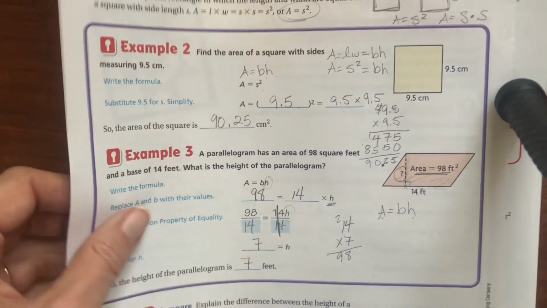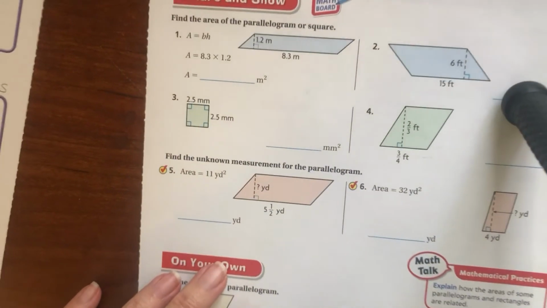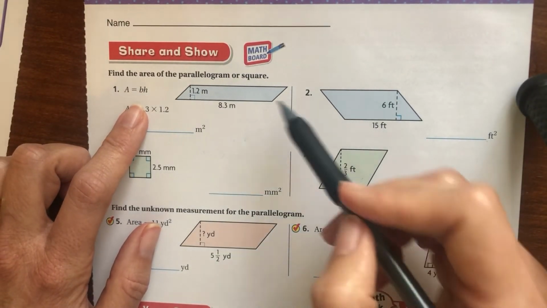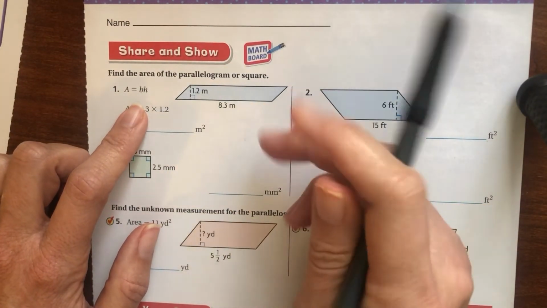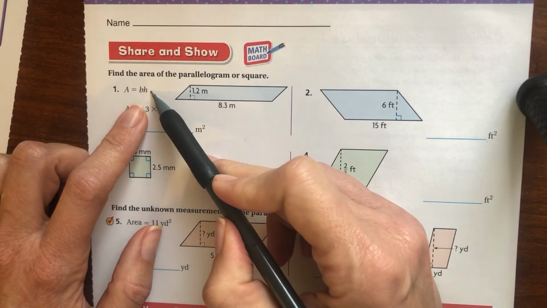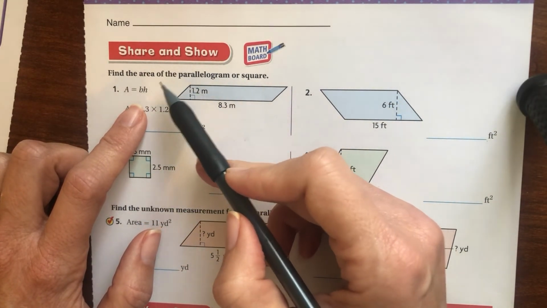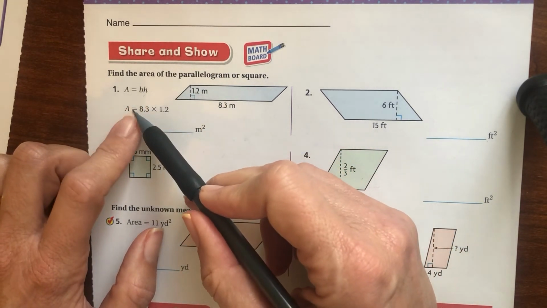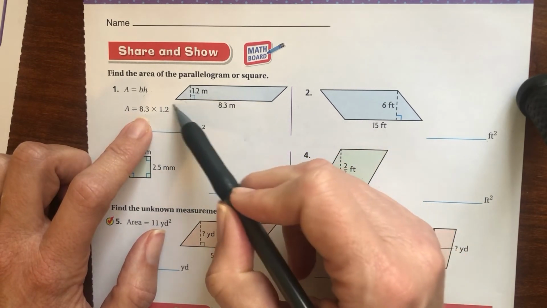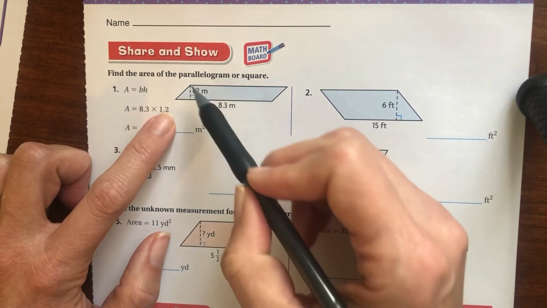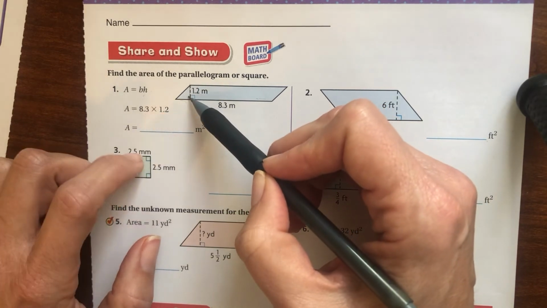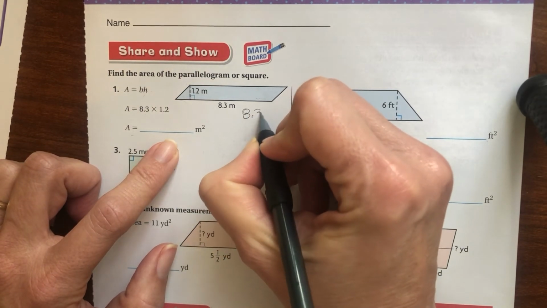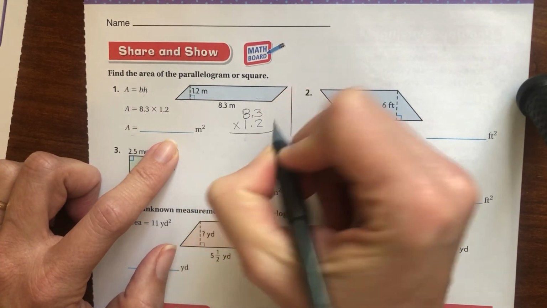Okay, let's do one more here. All right, area equals base times height. You can use this formula for every one of them. If they throw other formulas at you for squares or for rectangles, you can go back to this one, it'll still work. Okay, area equals 8.3, because that's our base, times 1.2, because that's our height. So the area equals, okay, think about it logically.